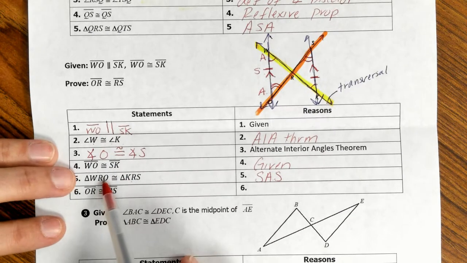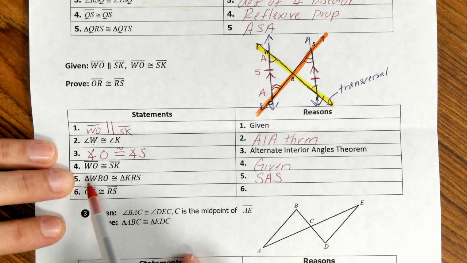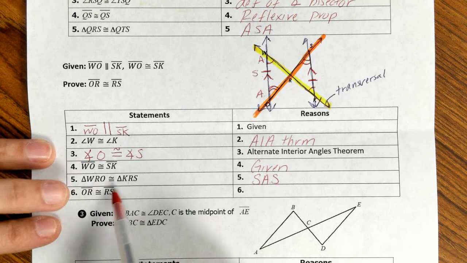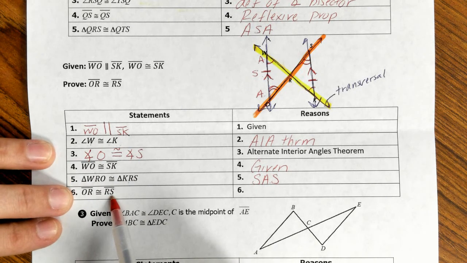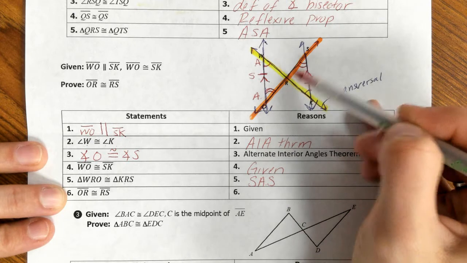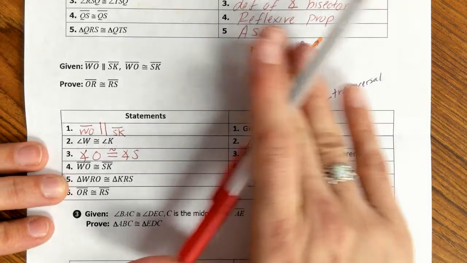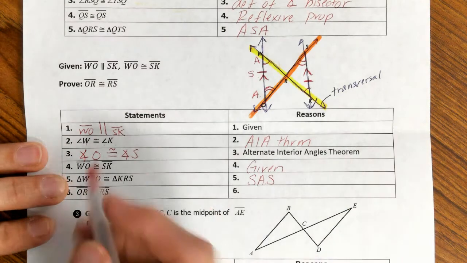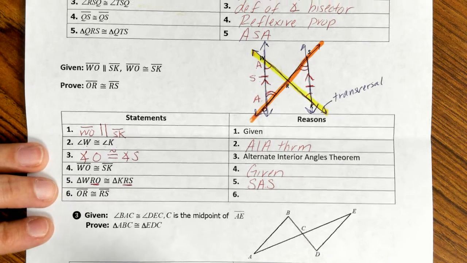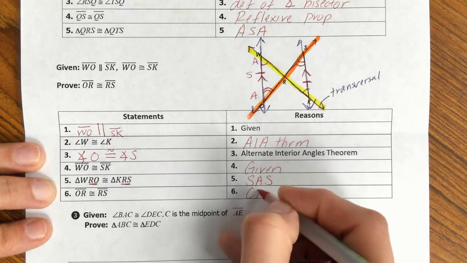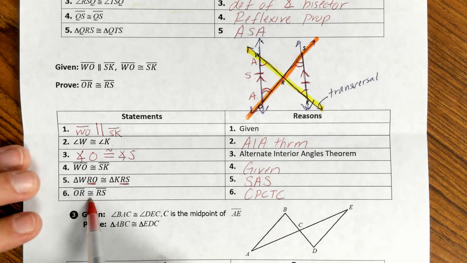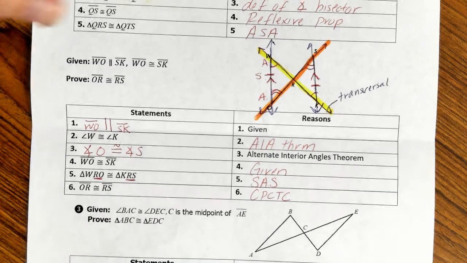The last statement then, since we have now proven, we've already done two foldables like this, that two triangles are congruent, therefore all corresponding parts are congruent. So OR, right here, will be congruent to RS right here because these are your two triangles here and here. So OR and RS are going to be congruent. How do we know? Because according to CPCTC, once we have proven two triangles are congruent, all corresponding parts are congruent.